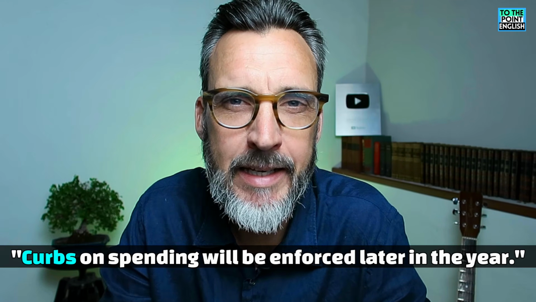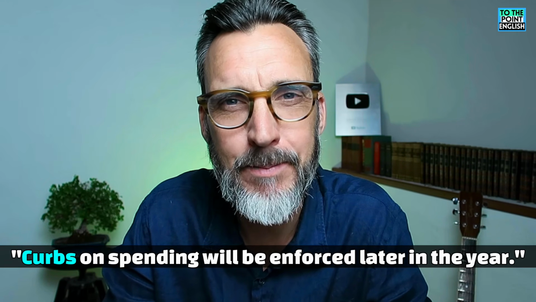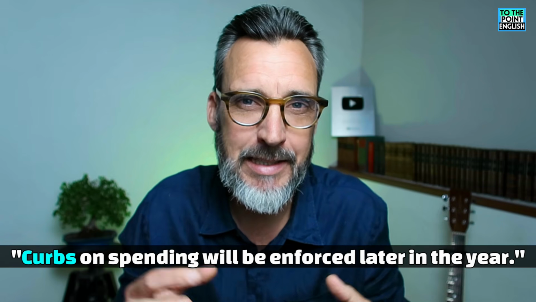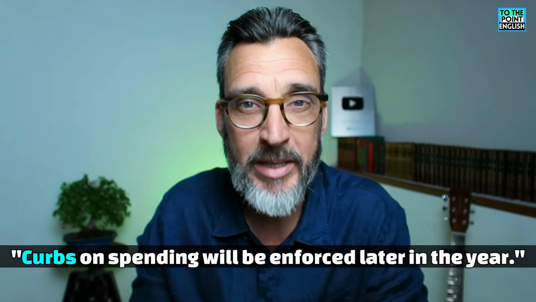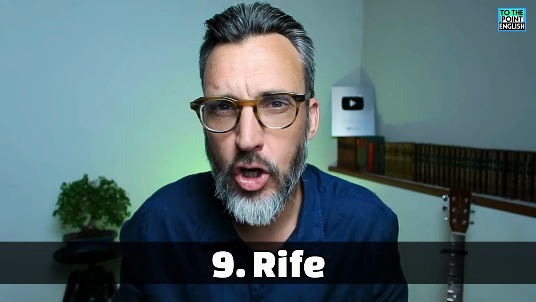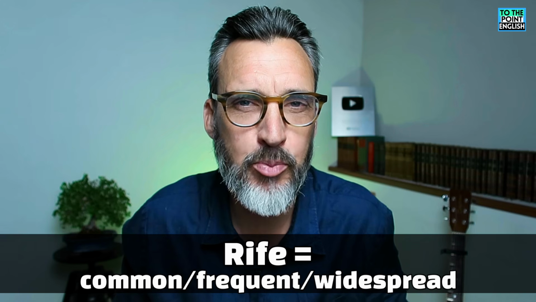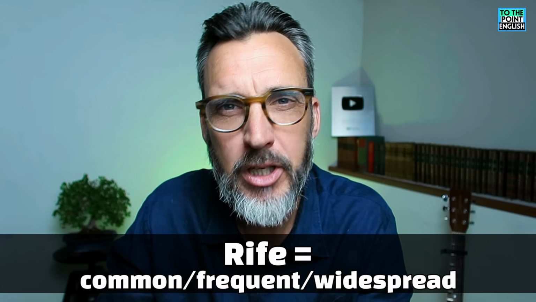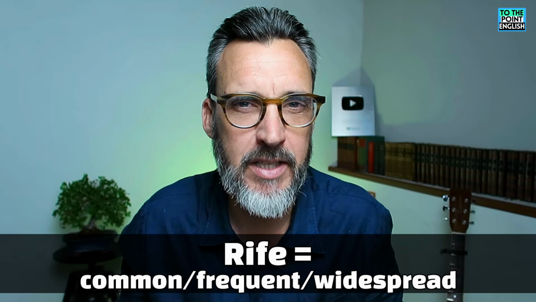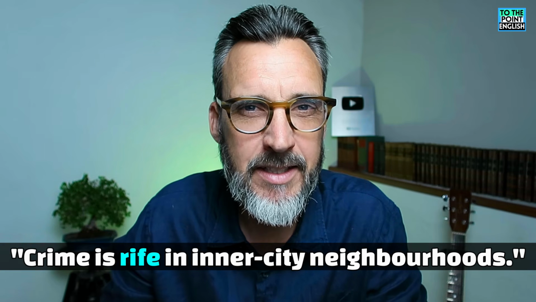And here's an example of curb used as a noun. Curbs on spending will be enforced later in the year. So curbs on spending, so limits, restraints, restrictions on spending will be enforced later in the year. And word number 9 is rife, which simply means common, frequent or widespread. But it's important to note that this word is usually used in a sort of negative context. So let's look at a couple of examples. Crime is rife in inner city neighborhoods.